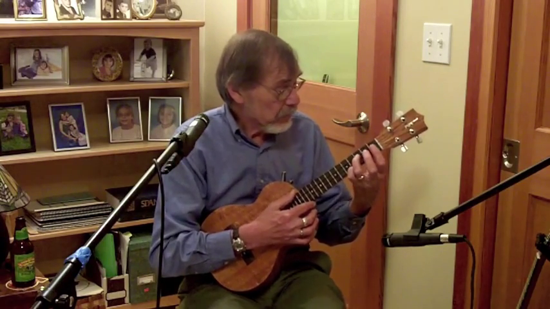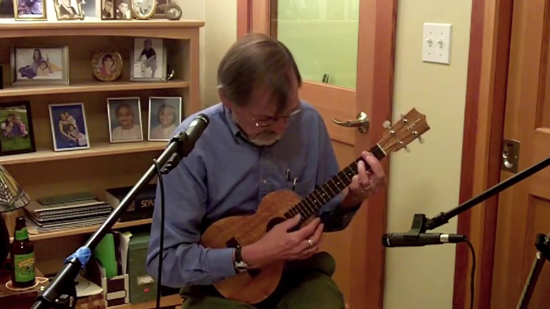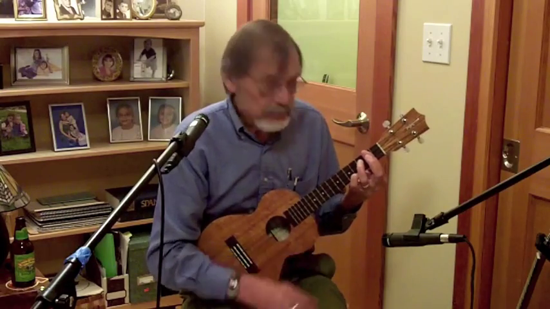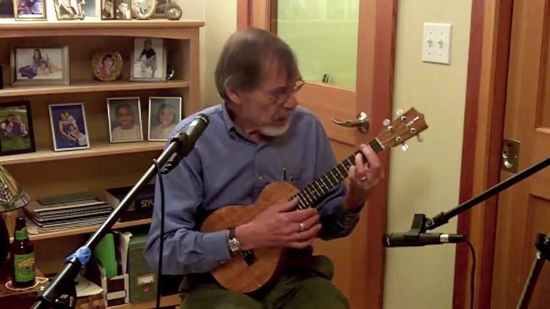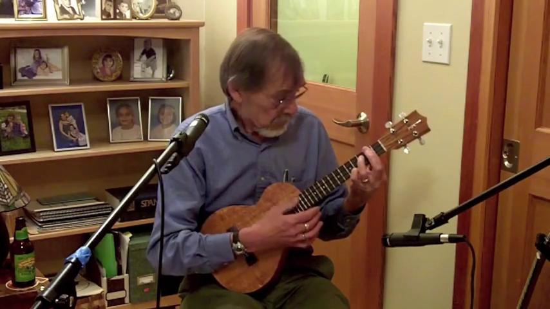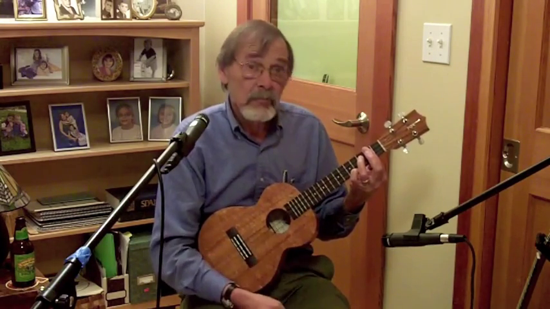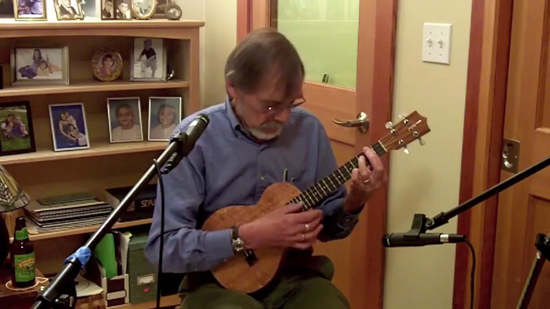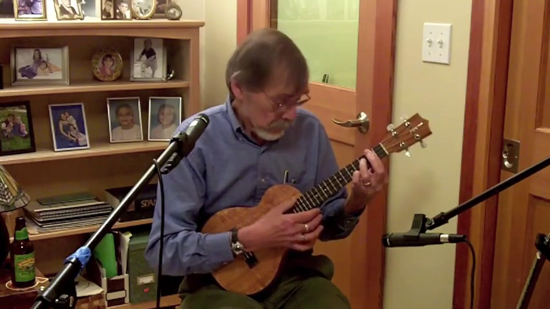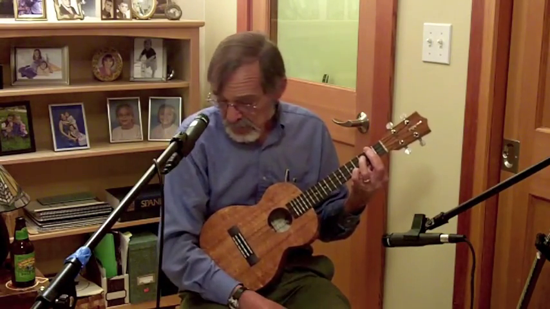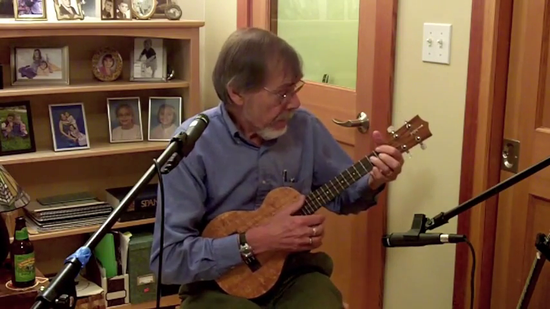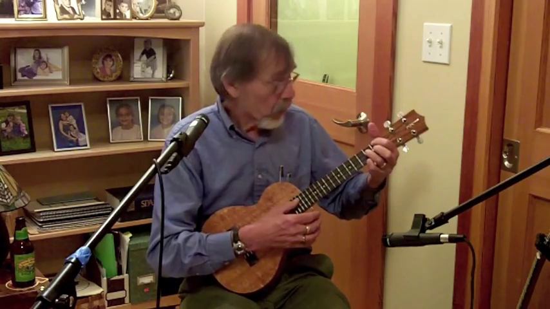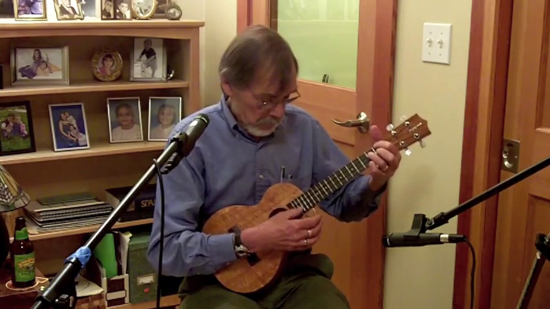Key of A, the 2 would be the B. So we play a B9. That's a B9. And we just play through it from the lowest note to the highest. And the next chord would be an E7th. Again, play through it from the lowest note to the highest.